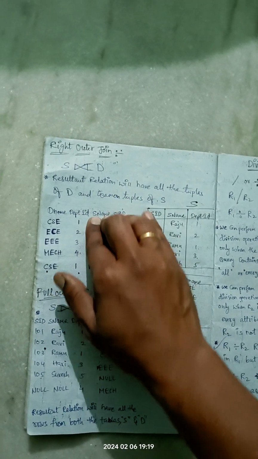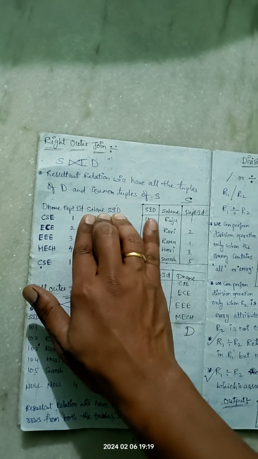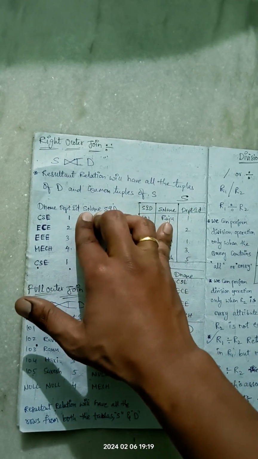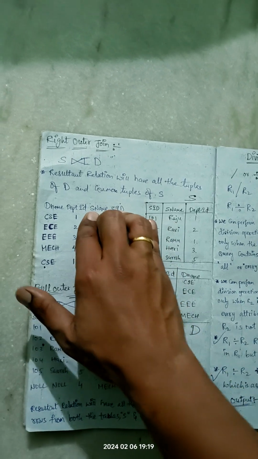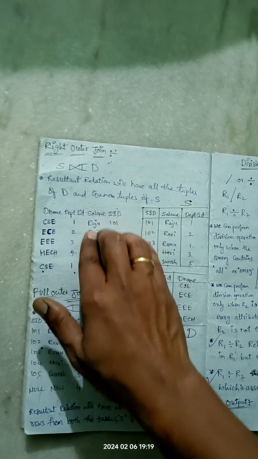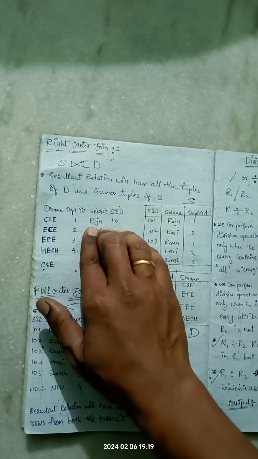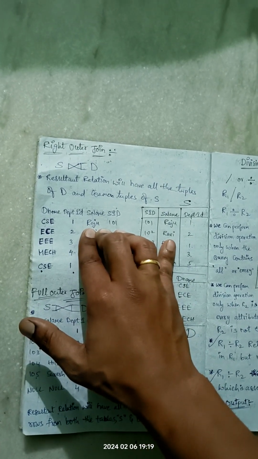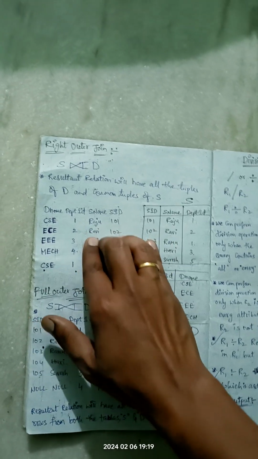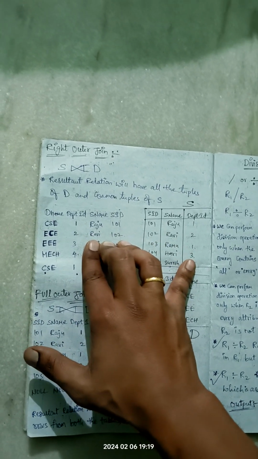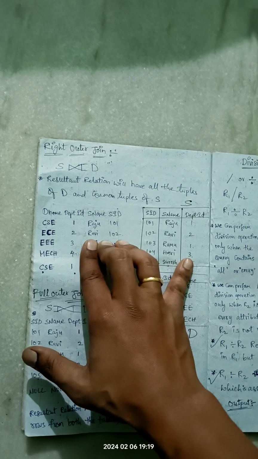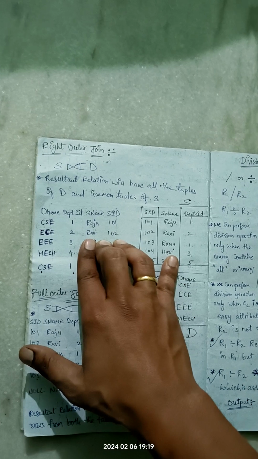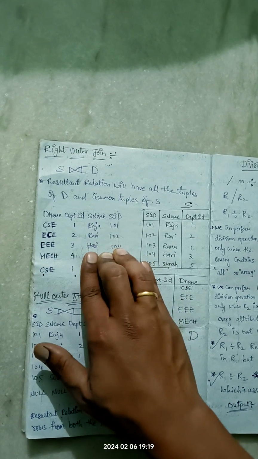For department ID 1, what is the student name and student ID? For department ID 1, the student name is Raju and the student ID is 101. For department ID 2, the student name is Ravi, student ID is 102. For department ID 3, the student name is Hari, student ID is 104.